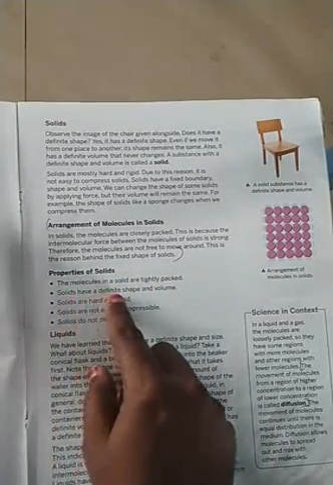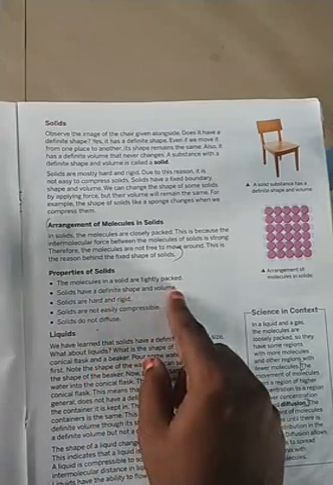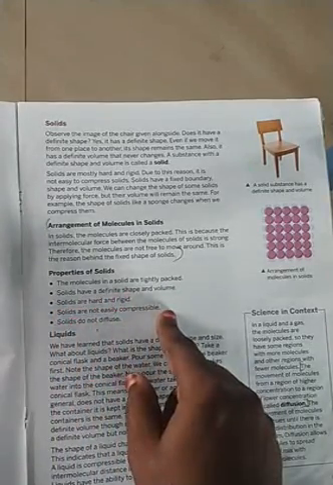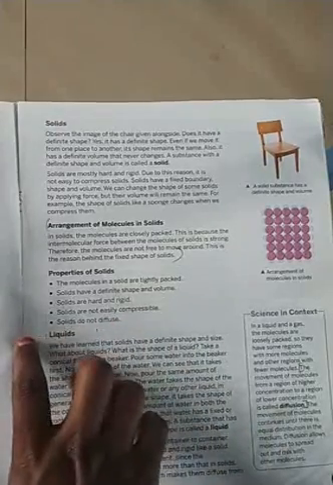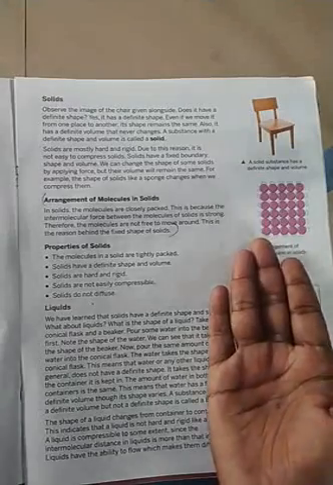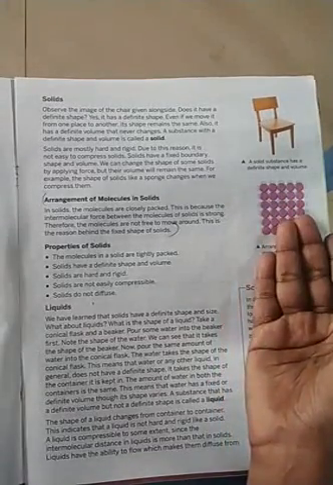Solids have a definite shape and volume. Solids are hard and rigid. They are not easily compressible and they do not diffuse. Diffuse means they cannot move. Why? There is no space at all to move if they are all very closely packed.